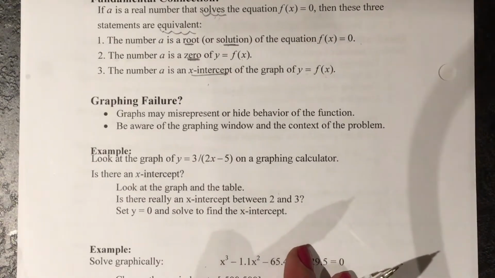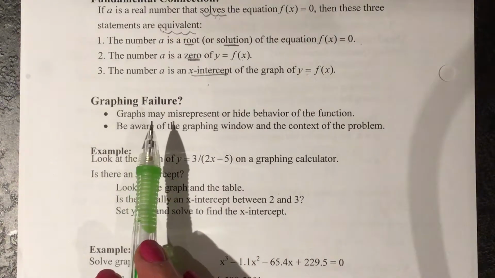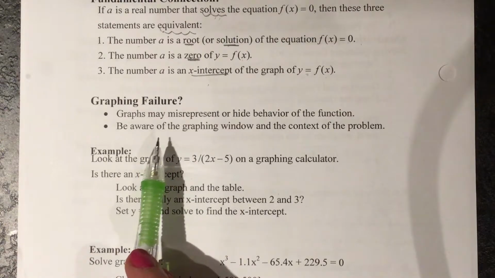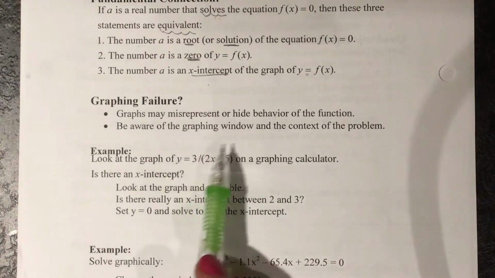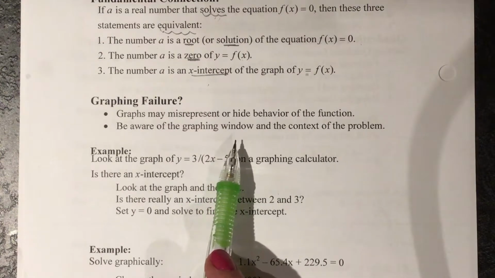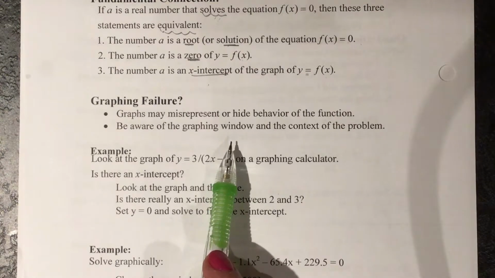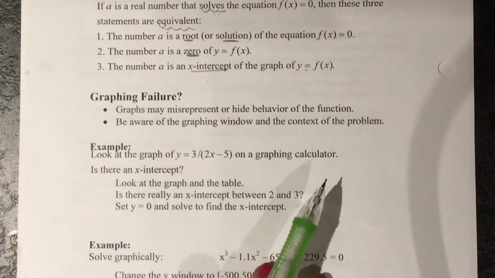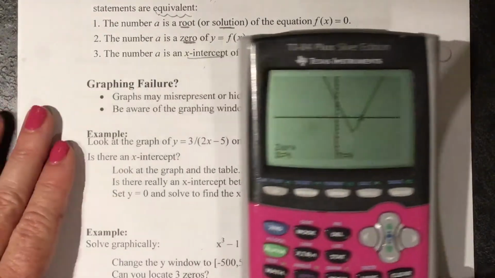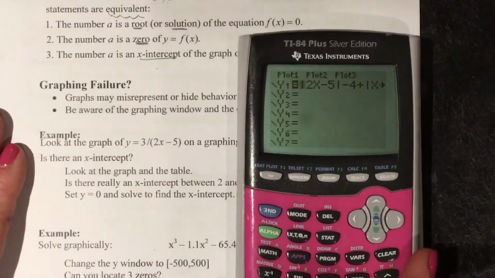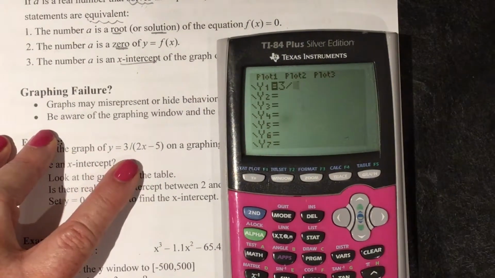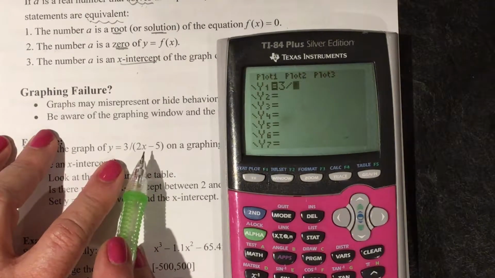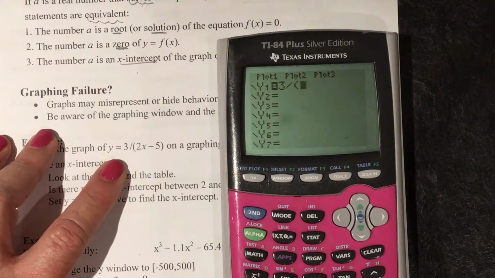Using a calculator can be very handy, but it also can prove to be kind of deceiving, because we can see misrepresentation of the graph, we can see hidden behavior in a graph. So you always want to make sure that you know what you're looking at by either zooming in or zooming out of a window. So for instance, let's take this graph, y equals 3 divided by, and notice the parentheses. If you have more than one term on the numerator or the denominator, you need to include parentheses. 2x minus 5, close the parenthesis.